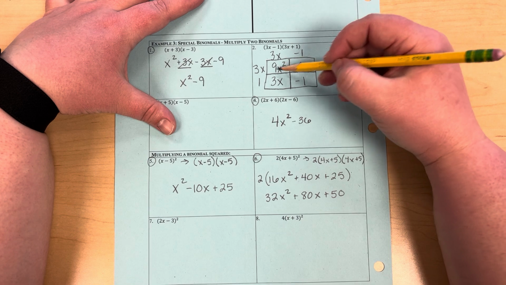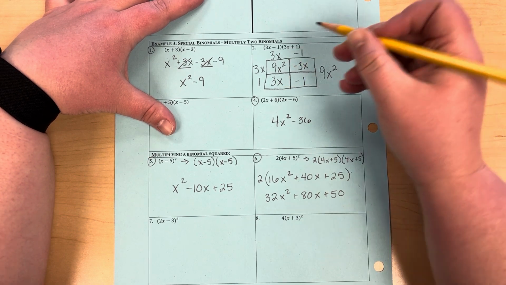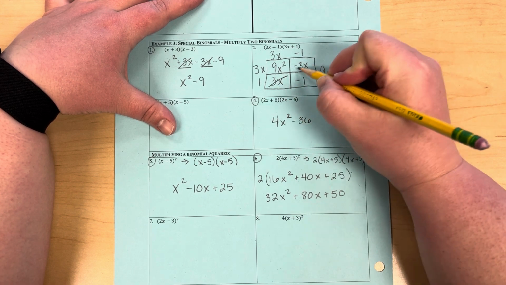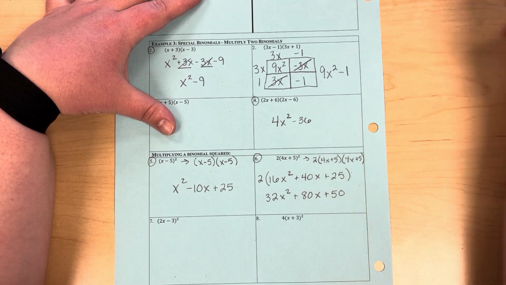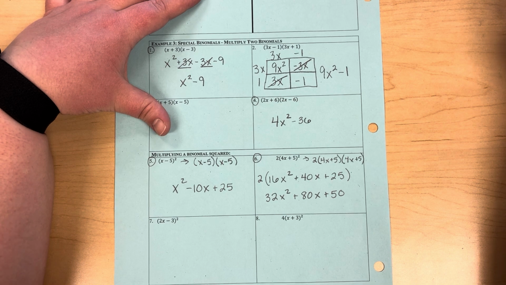All right, so I've got 9x squared, no other like terms, so it's just 9x squared. Negative 3x is like terms with positive 3x, and when I put them together, I get 0. So those go away. And then negative 1 is by itself. I don't have any like terms, so I just have minus 1. So 9x squared minus 1 is my answer.